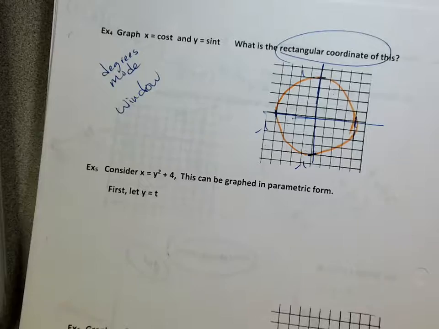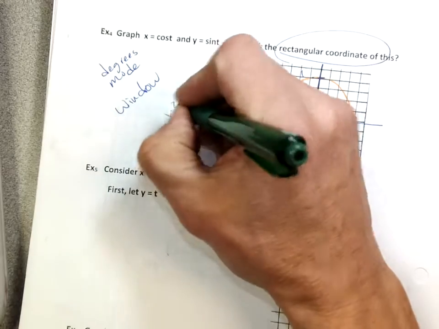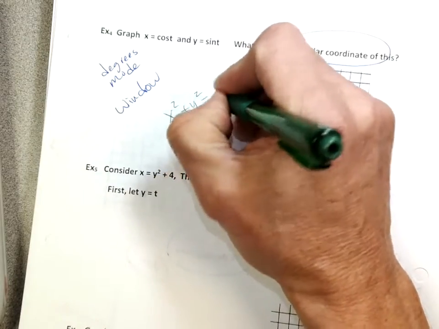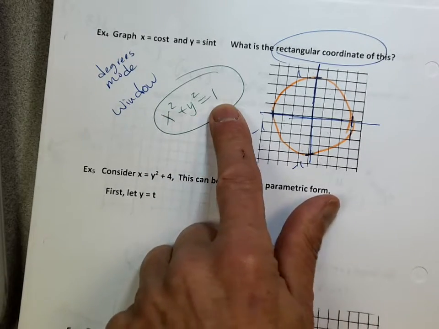Now, what's the equation of this? This should be an x squared plus a y squared equals 1. Hopefully everybody knows the equation of a circle. You guys agree with that? X squared plus y squared equals 1. That's the equation of a circle in rectangular form. That is the equation of that circle. X squared plus y squared equals 1, radius of 1, right?